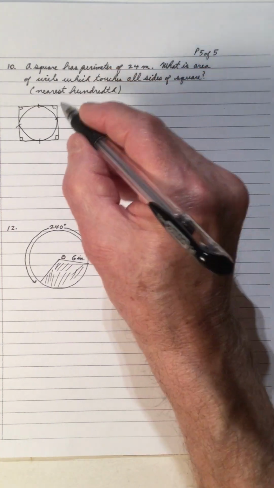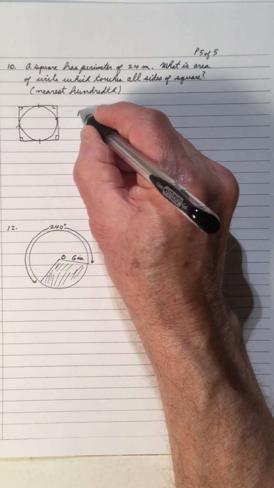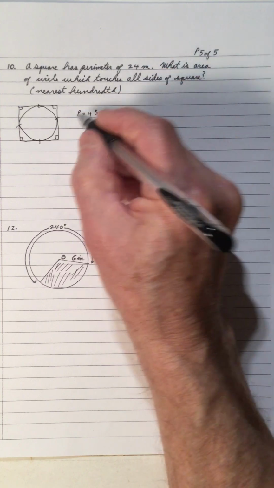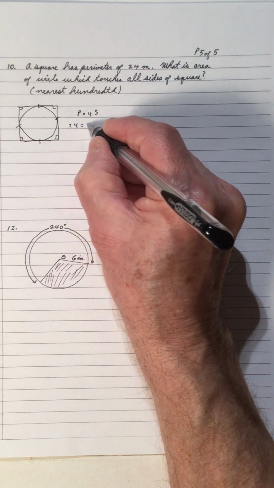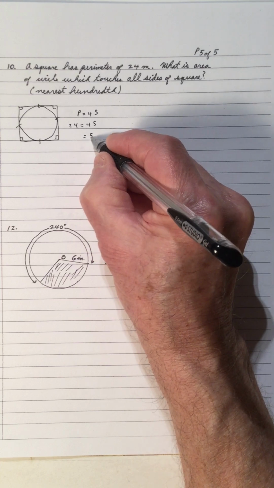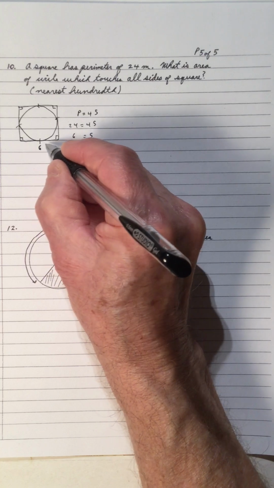First of all, a square has all sides equal, so the perimeter of a square is P equals 4S. The perimeter is 24, so 24 equals 4S. Divide by 4, S equals 6. So that means the side of this square is 6.